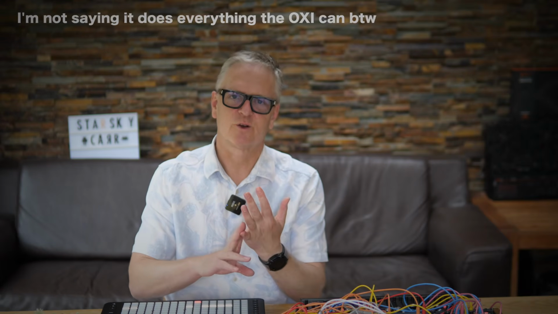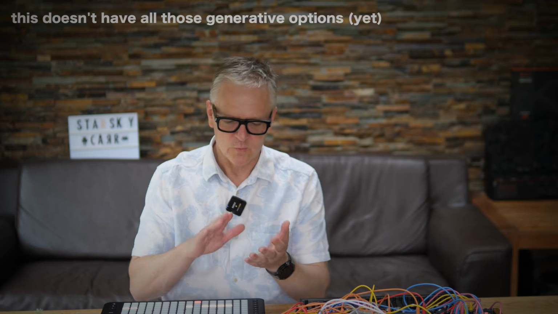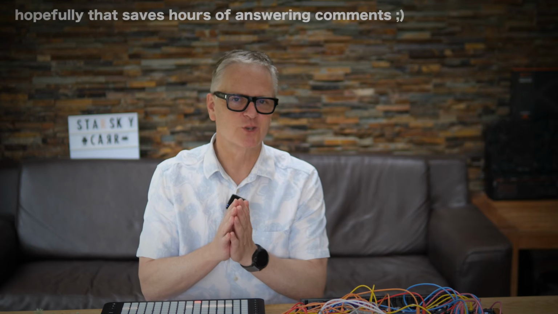And that's a really unique aspect to this. It's essentially got like an Ableton Push and an Oxi and a Digital Matrix all in one, which is, you know, quite something, isn't it?